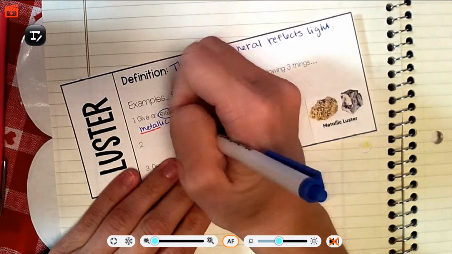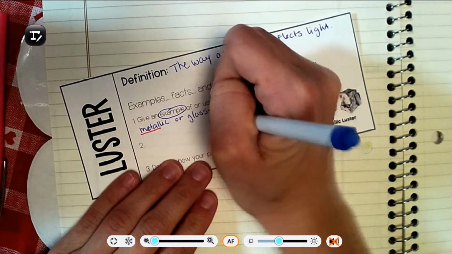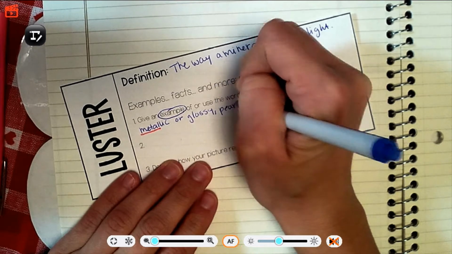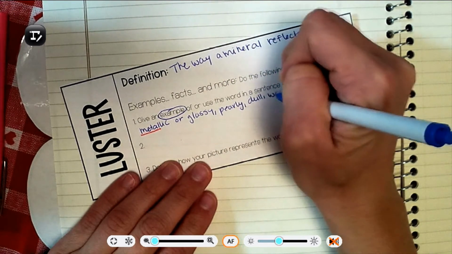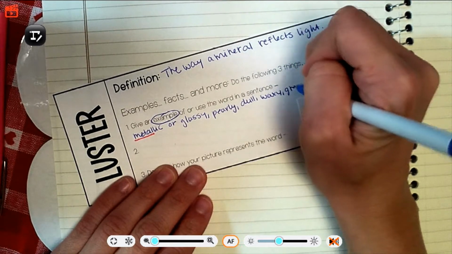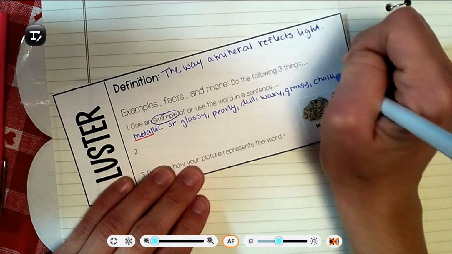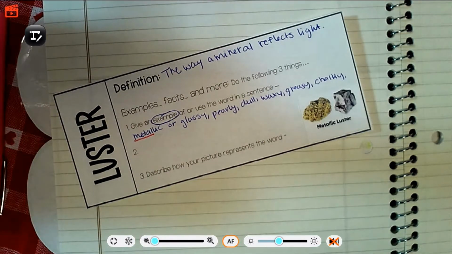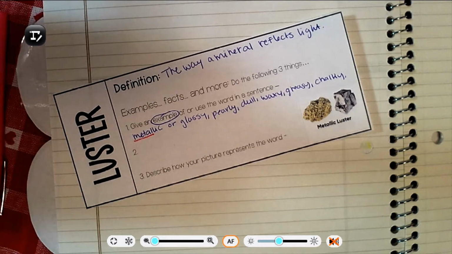Or non-metallic, and that it can be like glassy, pearly, dull, waxy, greasy, chalky. There's lots of ways to describe luster. These are just some of them. And I'm going to give you an example of 3.